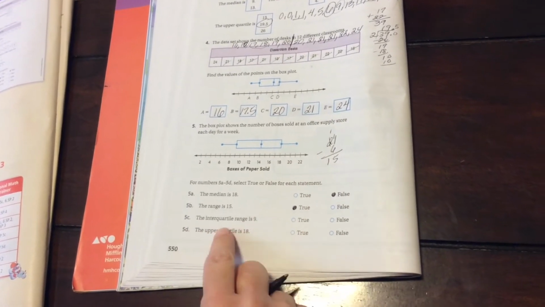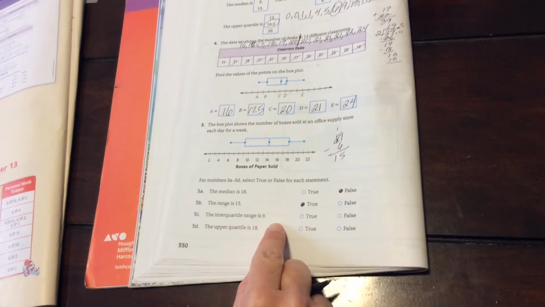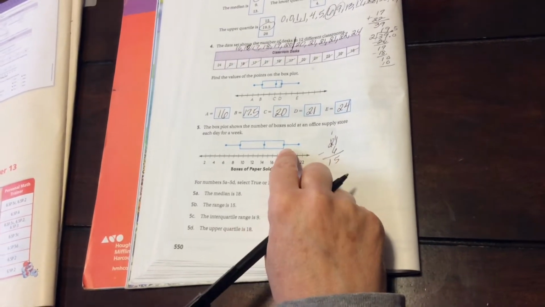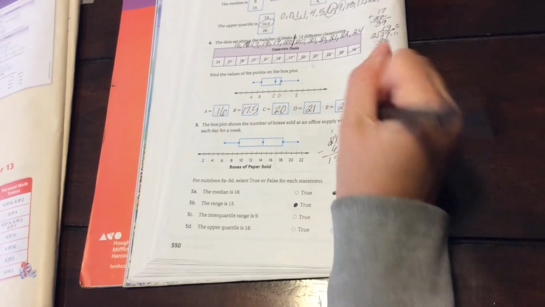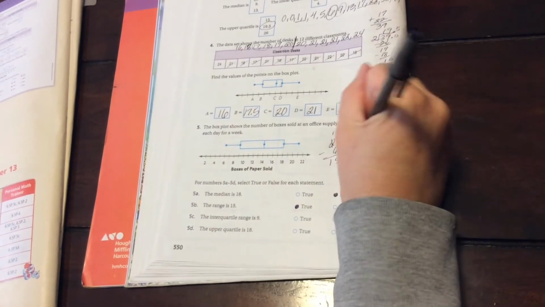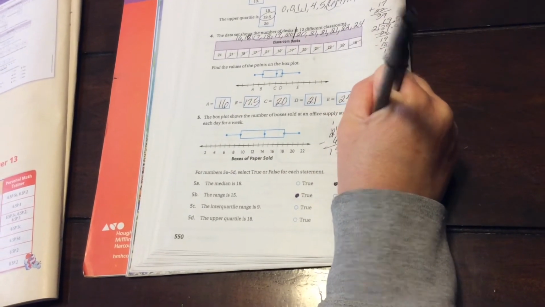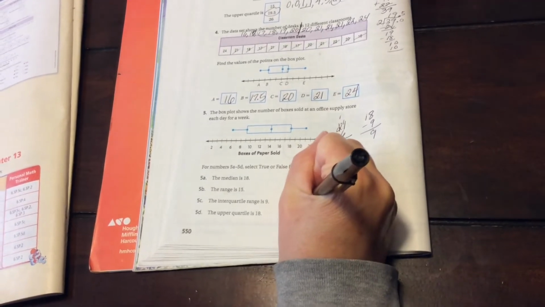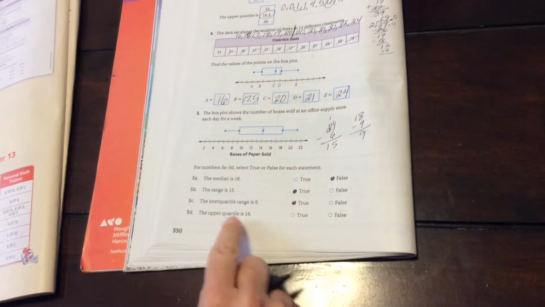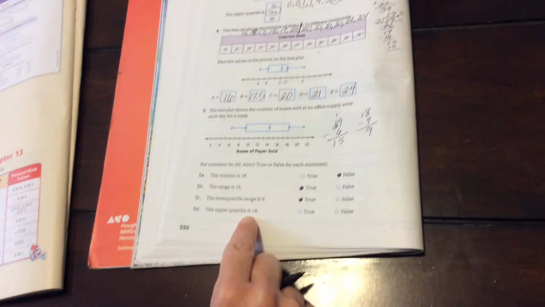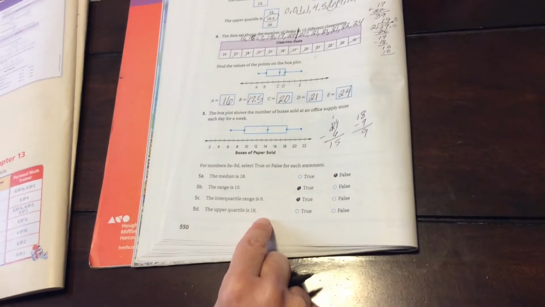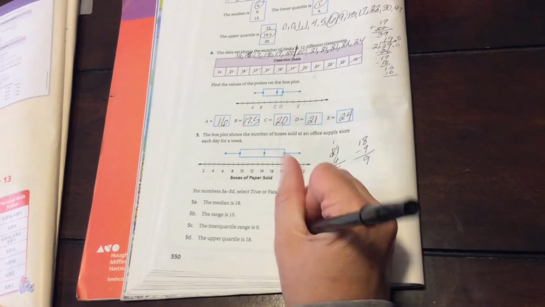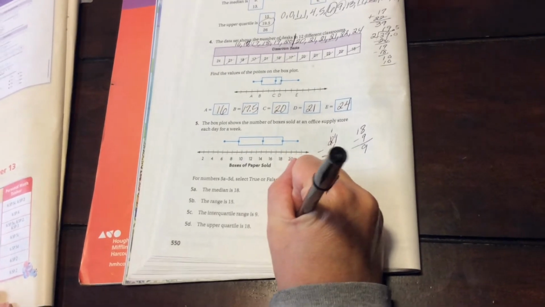Number 5C, the interquartile range is 9. So to do the interquartile range, I'm going to take my upper quartile, which is 18, and my lower quartile, which is 9. 18 minus 9 is 9, so this is true. And then it says the upper quartile is 18. And that I already said was true earlier. So true. The upper quartile is 18.